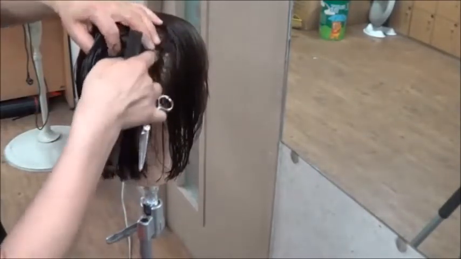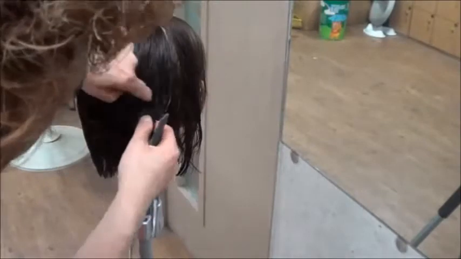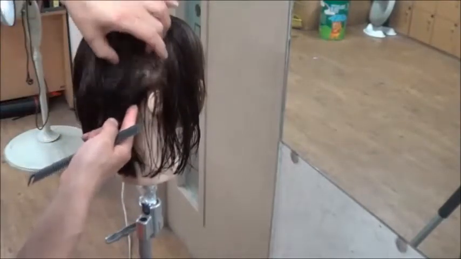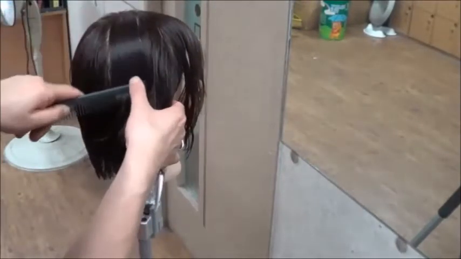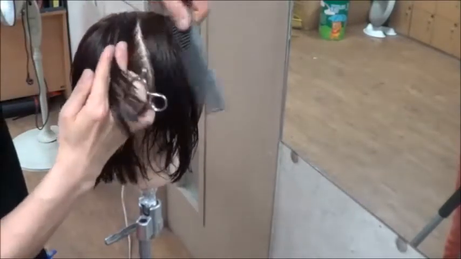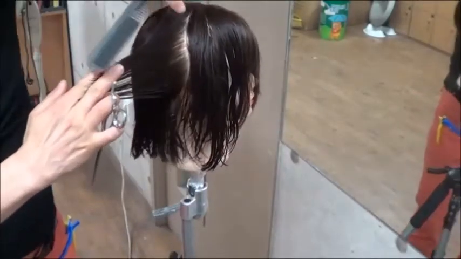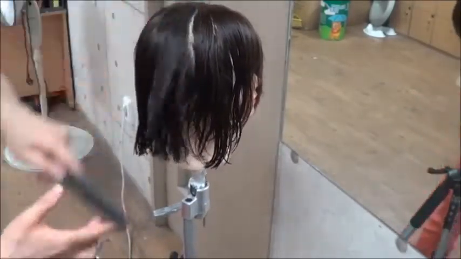And then from your top area and your back area, we do a vertical section, and then cut layers, going like this, short and gradually longer. Why?